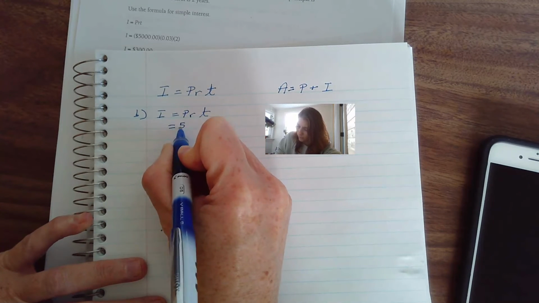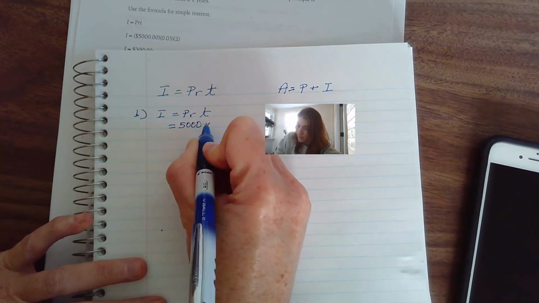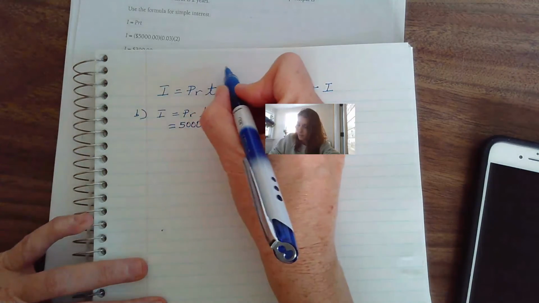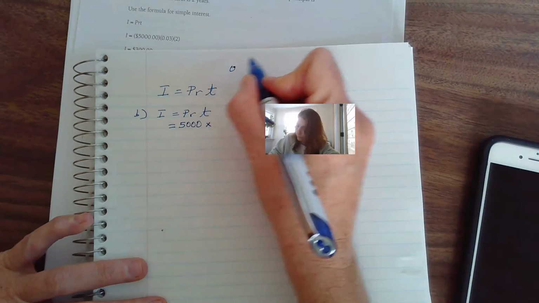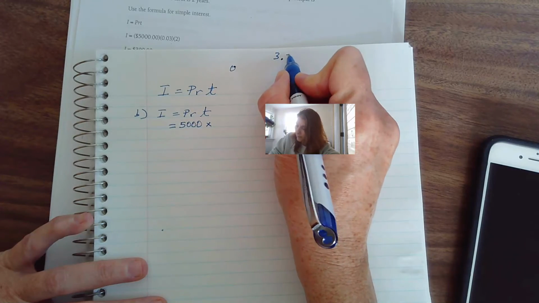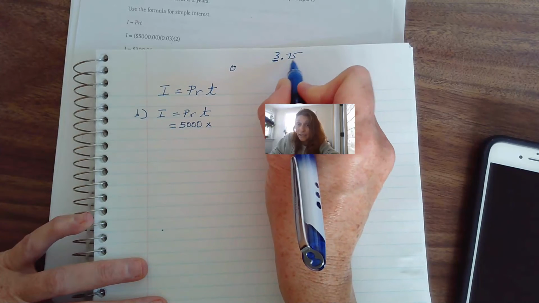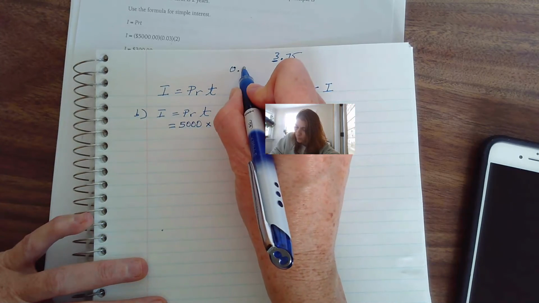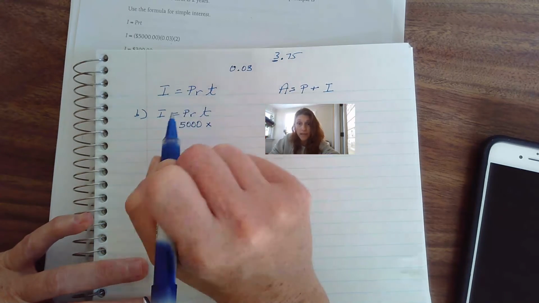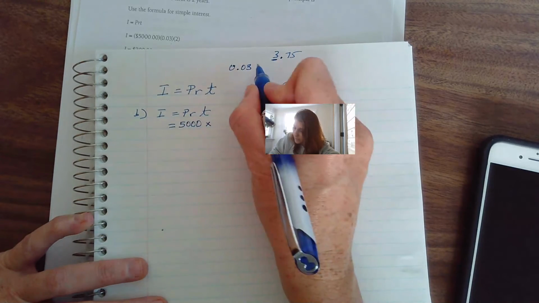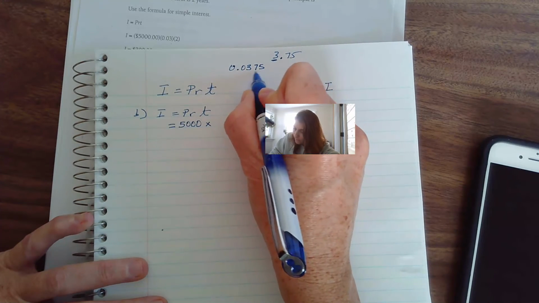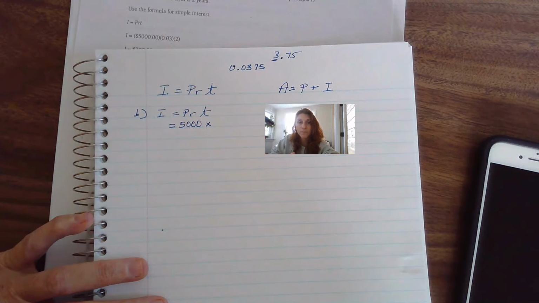Principal amount is $5,000 times the rate. Now be careful. 3.75% is 3% and a little bit more. So you make sure you put the 3 in the hundredths place value, and then the 75 just goes after there. Okay?